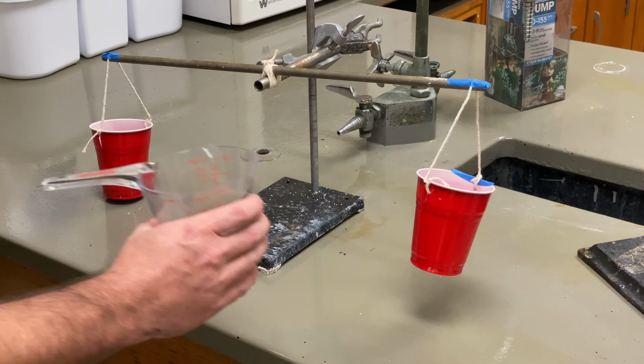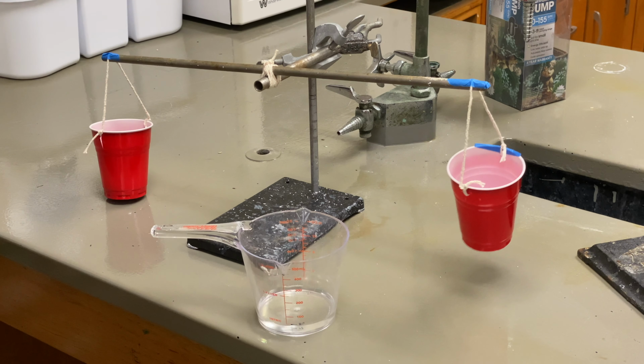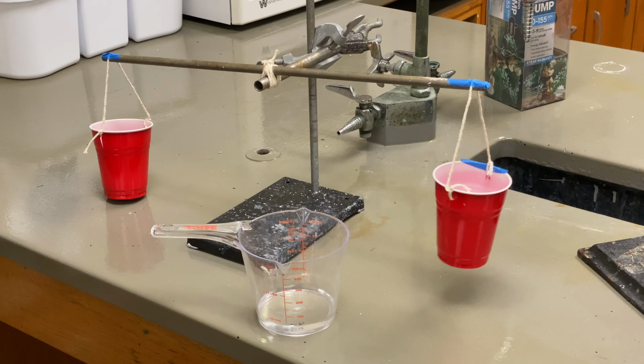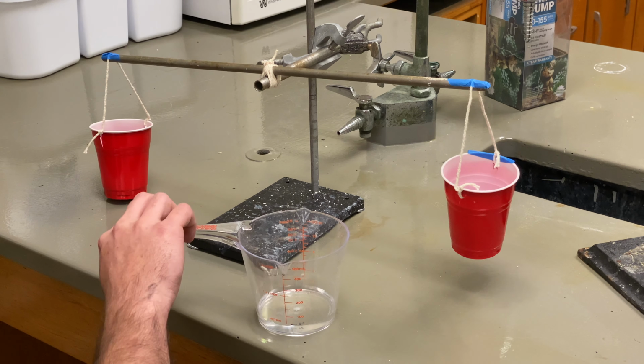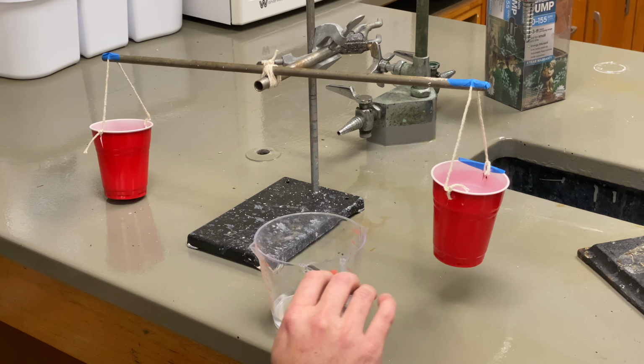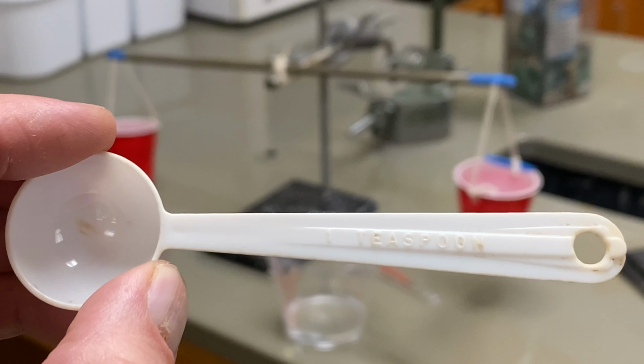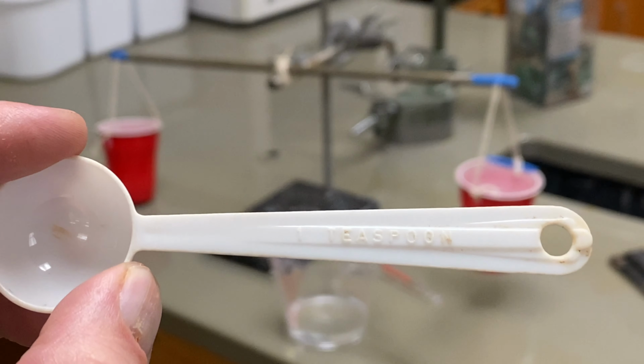Now sometimes our measuring devices won't be adequate. With my measuring device here, I look and level it out and realize that I can't measure the volume of water present because my graduations don't even start with this little amount of water. So I have to turn to something else. Well, a teaspoon will do.